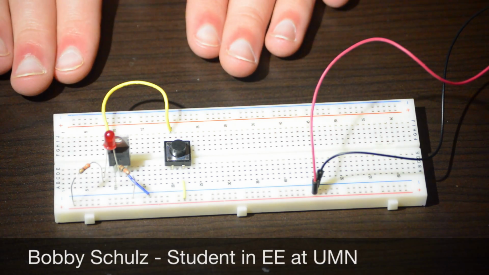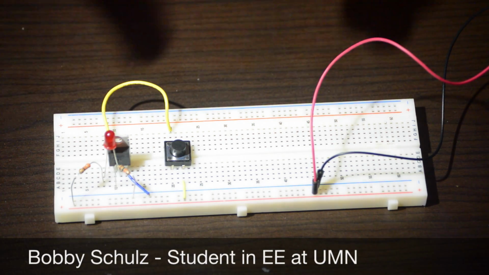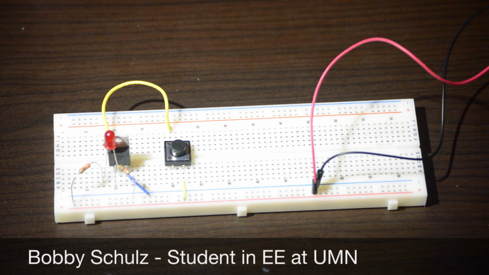So I hope that this setup has helped you, and I hope this video has helped you understand MOSFETs and logic level MOSFETs a little bit more.